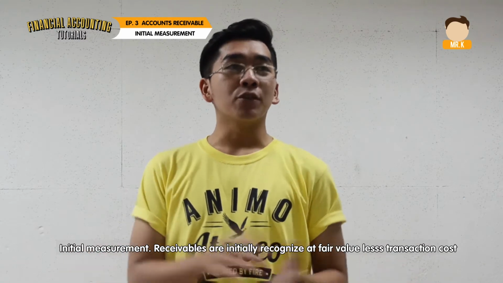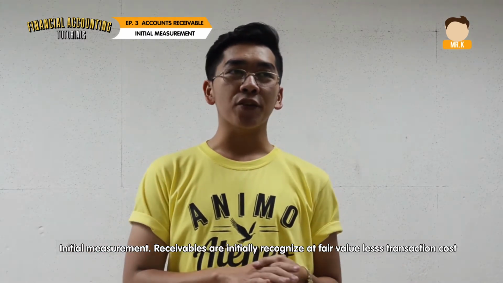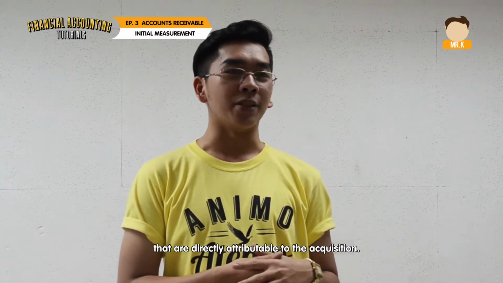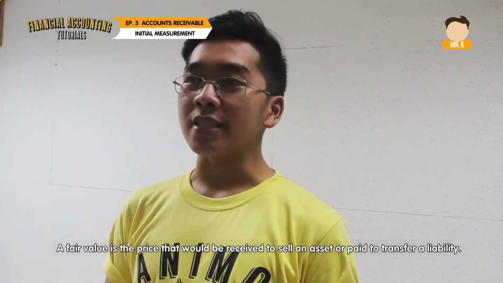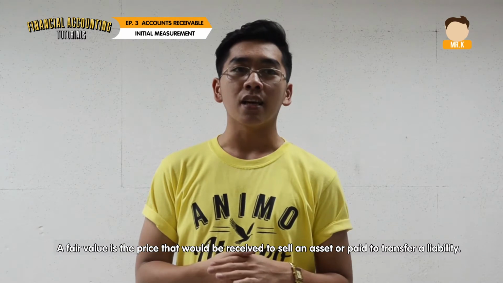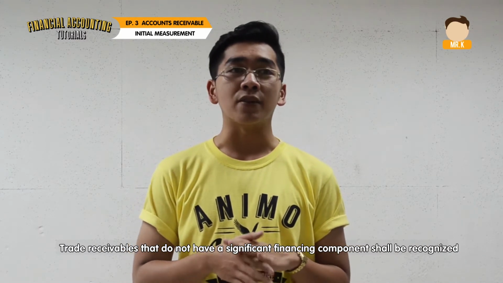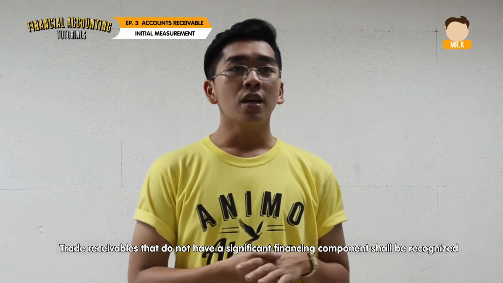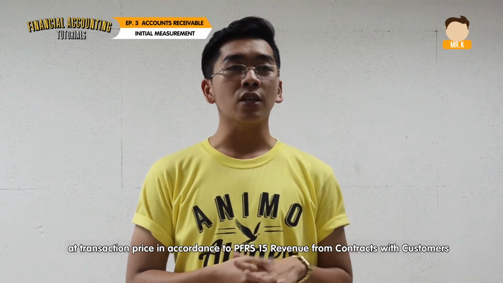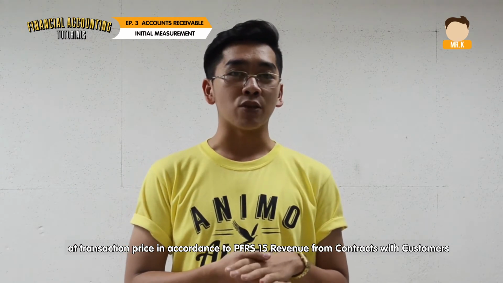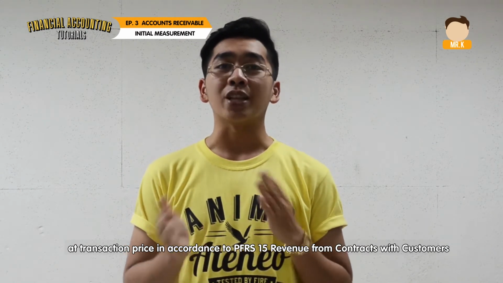Initial measurement. Receivables are initially recognized at fair value plus transaction costs that are directly attributable to the acquisition. A fair value is a price that would be received to sell an asset or paid to transfer a liability. Trade receivables that do not have a significant financing component shall be recognized at transaction price in accordance with the Philippine Financial Reporting Standards 15, also known as revenue from contracts with customers.